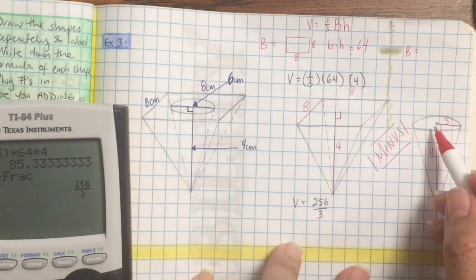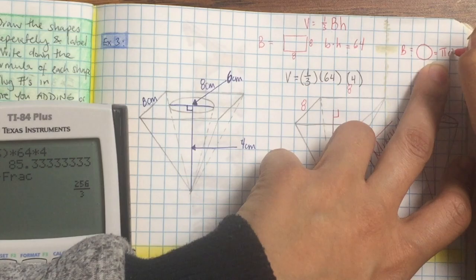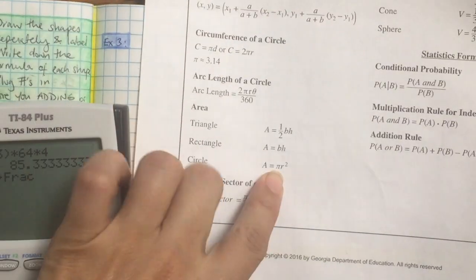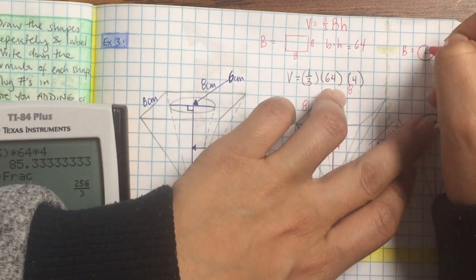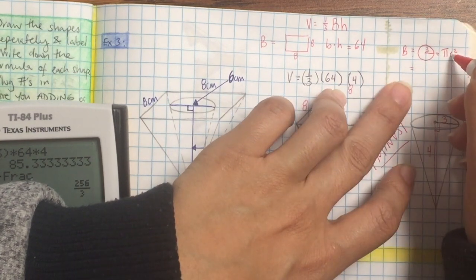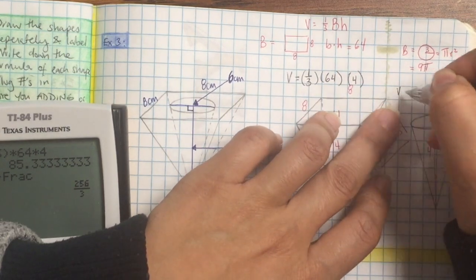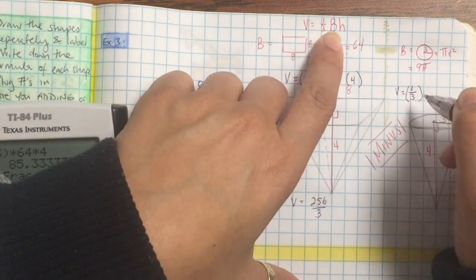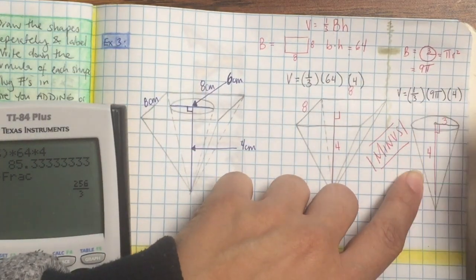So the base of the cone is a circle. So how do you find the area of a circle? It's pi r squared from the formula sheet. Area is pi r squared. So what's the radius of this circle? It's 3. So pi times the radius, 3 squared, which is 9, so 9 pi. And then to find the volume is 1/3 times the area of the base, which is 9 pi, times the height of the shape, which is 4.